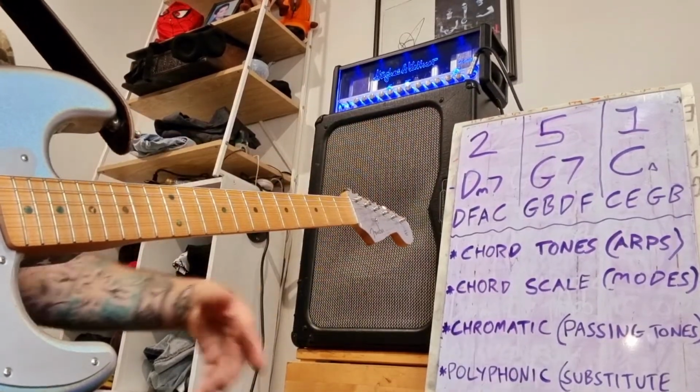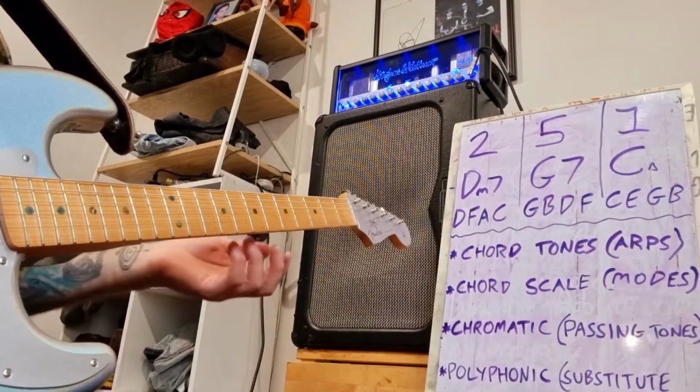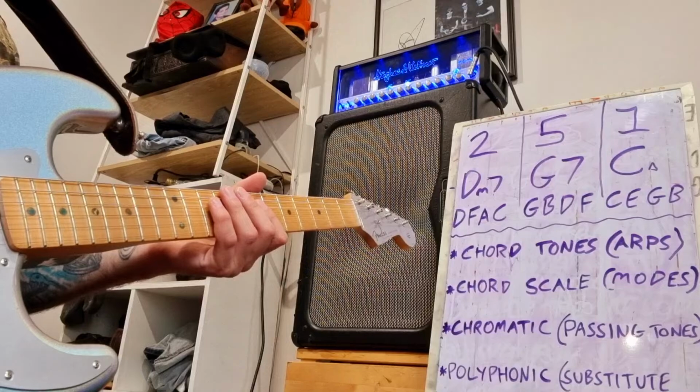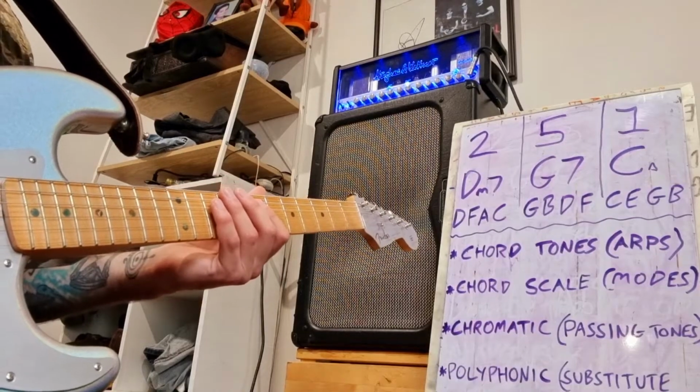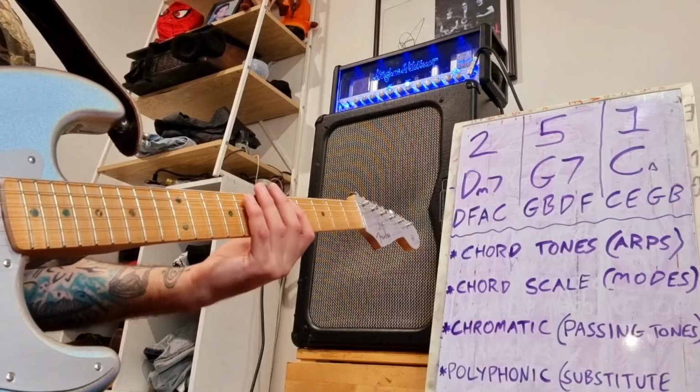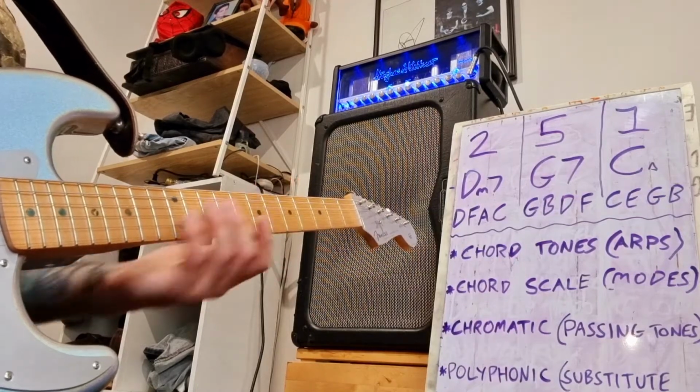All right, so the first approach would be either put on a track, or depending how comfortable you are with it, just find where the notes are so that you can at least do arpeggios of each chord. So really slow, just eighth notes, however you want to approach it.